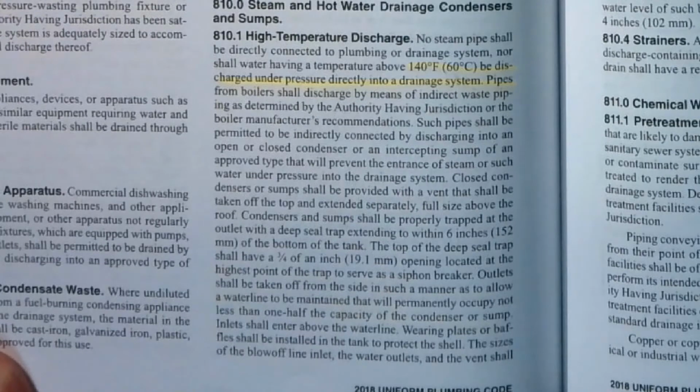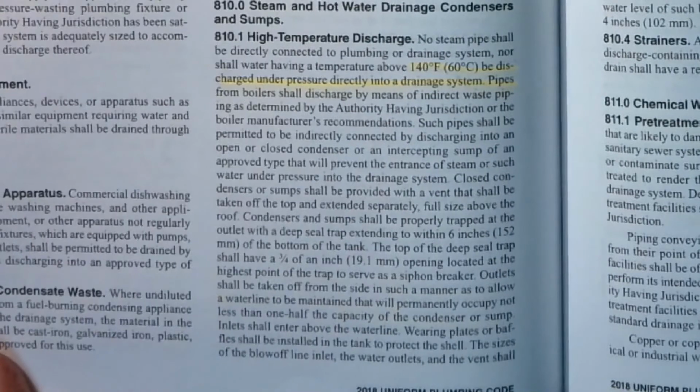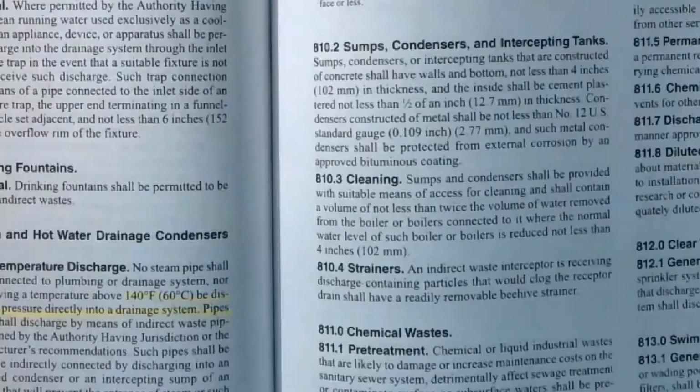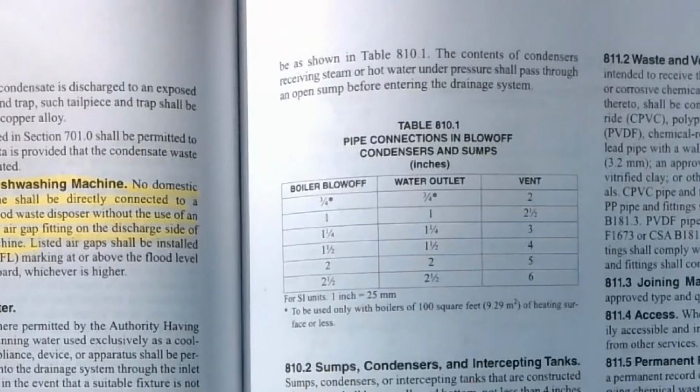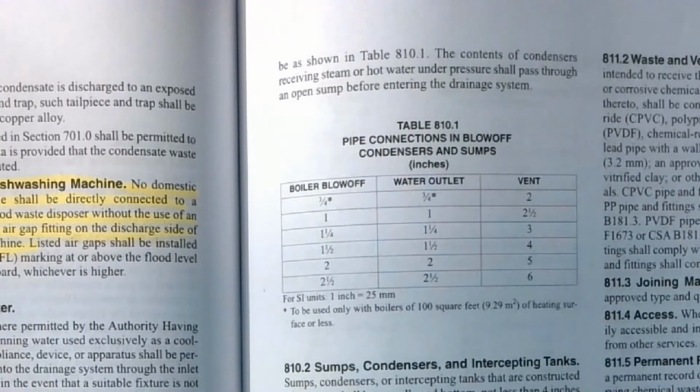Outlets shall be taken off from the side in such a manner as to allow a water line to be maintained that will permanently occupy not less than 1/2 the capacity of the condenser or sump. The inlet shall enter above the water line, and wearing plates or baffles shall be installed in the tank to protect the shell. The size of the blow-off line, inlet, the water outlets, and the vent shall be as shown in Table 810.1.